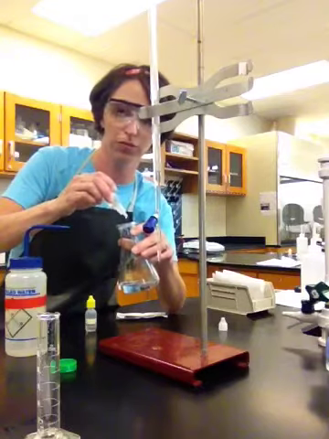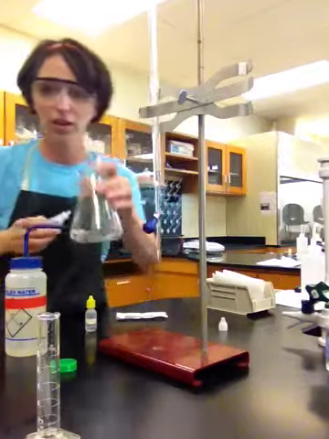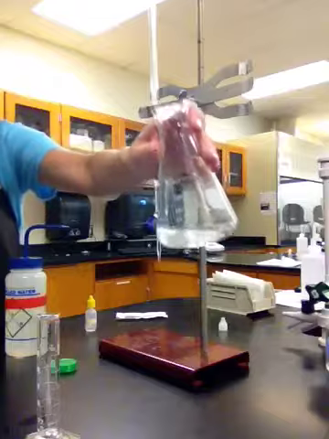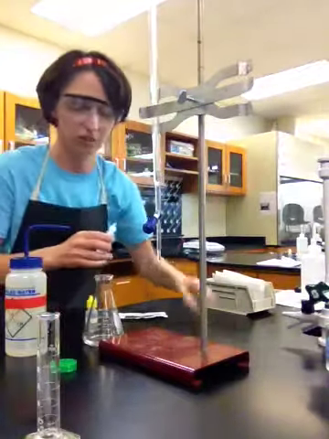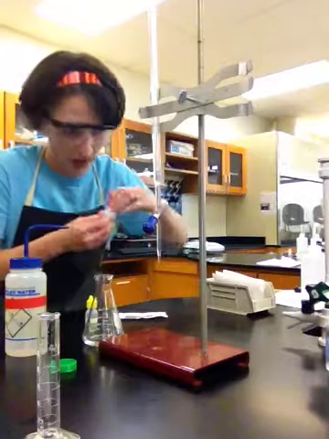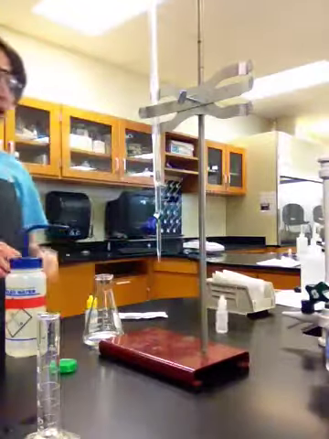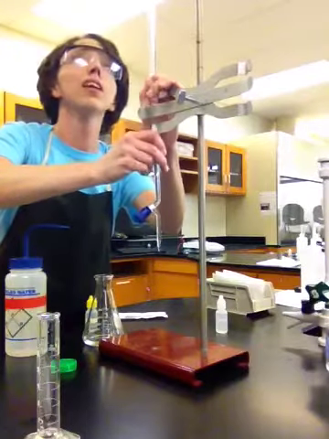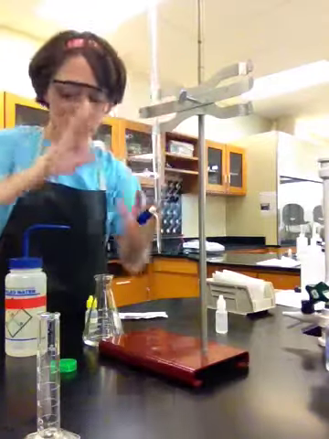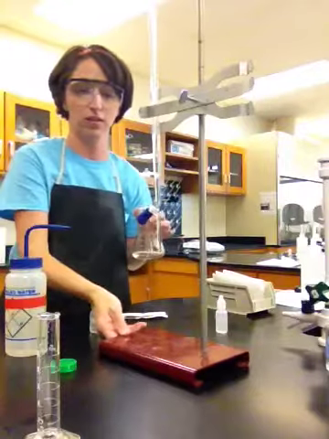So I'm going to add a couple drops of the indicator. Okay, and notice, it's still colorless because this is an acidic solution. So again, it's colorless in acidic or neutral conditions, and then this lovely shade of pink in basic conditions. Okay, well, we are ready to titrate, okay? So the basic idea is I'm going to add enough base to just neutralize the acid, okay?